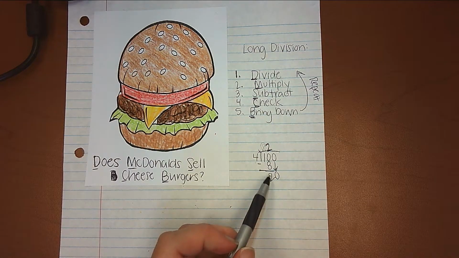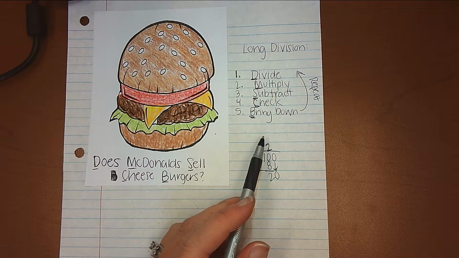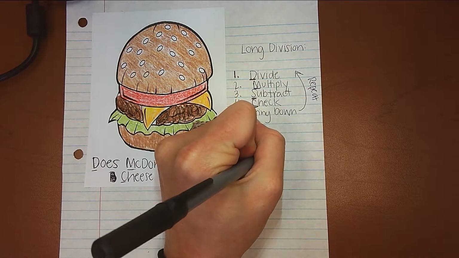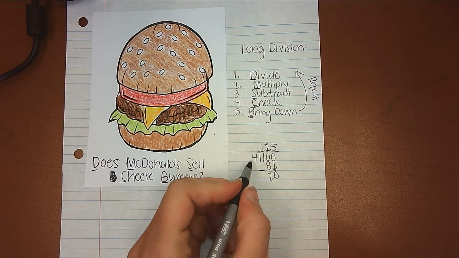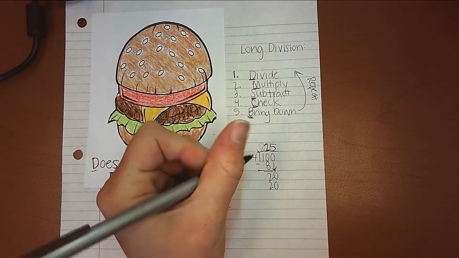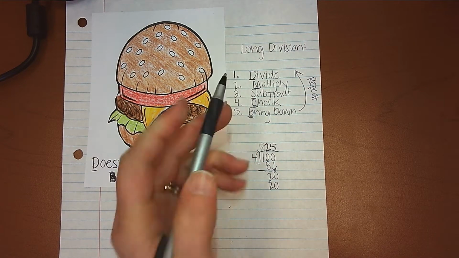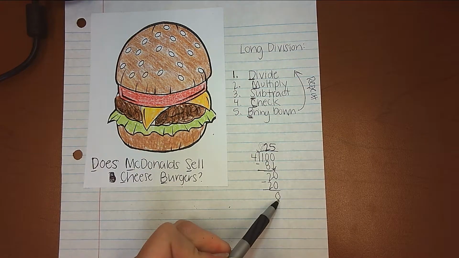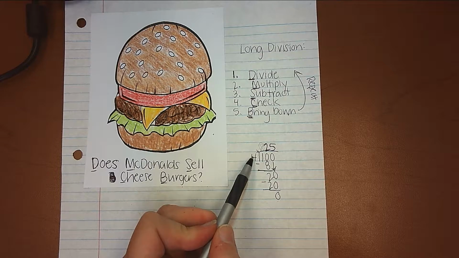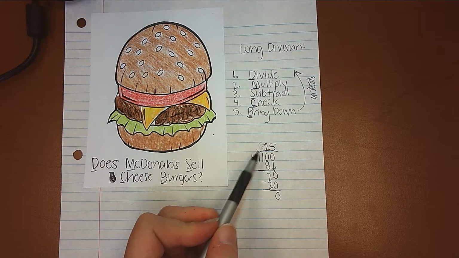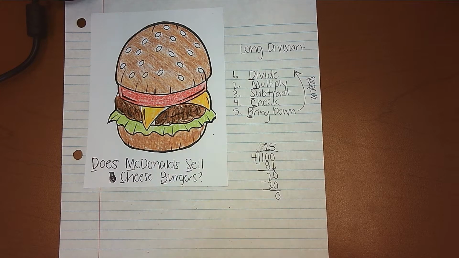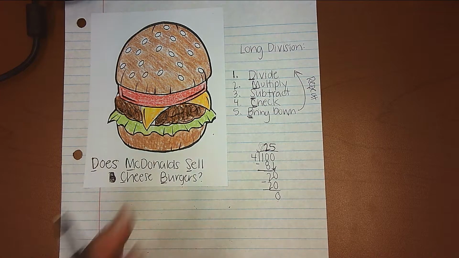If it was bigger, I would know that 4 goes into 10 more times. And then 4 goes into 20 5 times. 5 times 4 is 20. So I multiply. I subtract 20 minus 20. I check to see, is 0 smaller than 4? It is. And then I bring down. There's nothing left to bring down, and because I have a 0 remainder, my answer here is just 25.